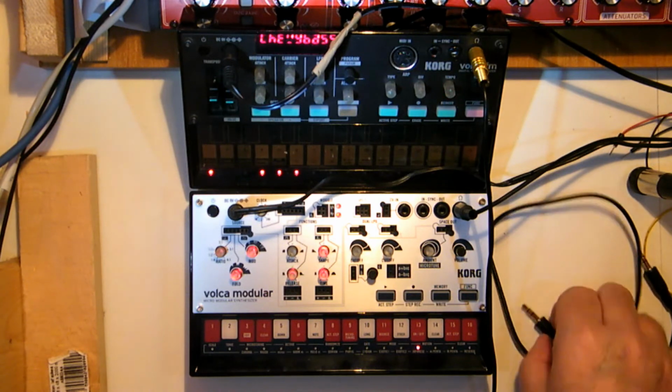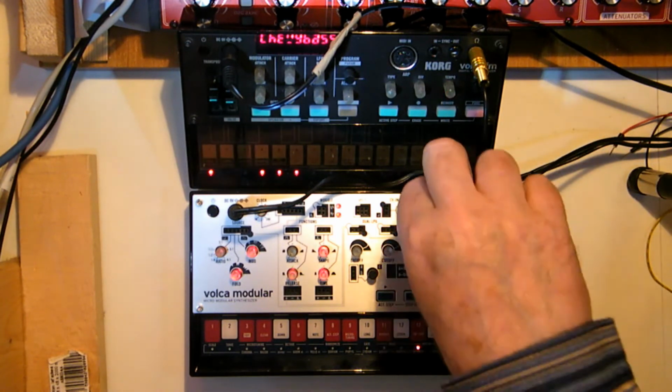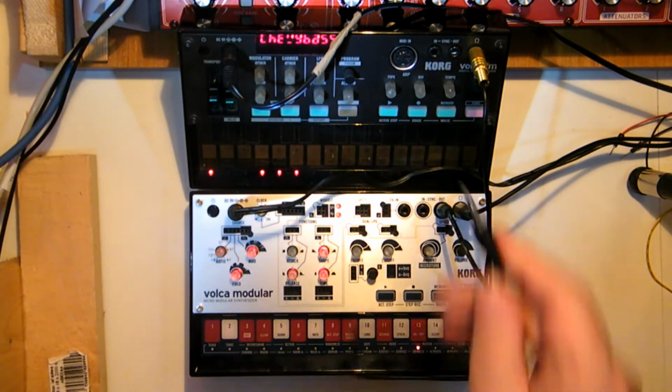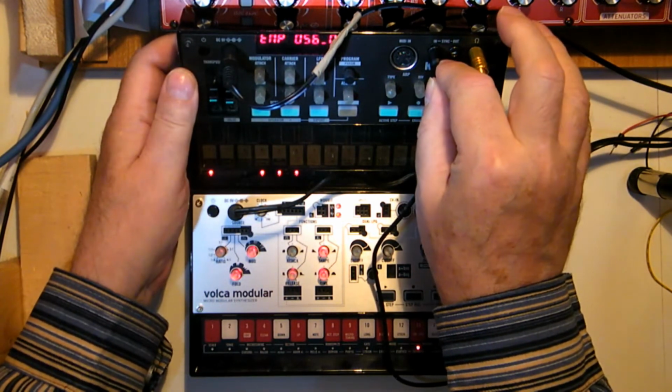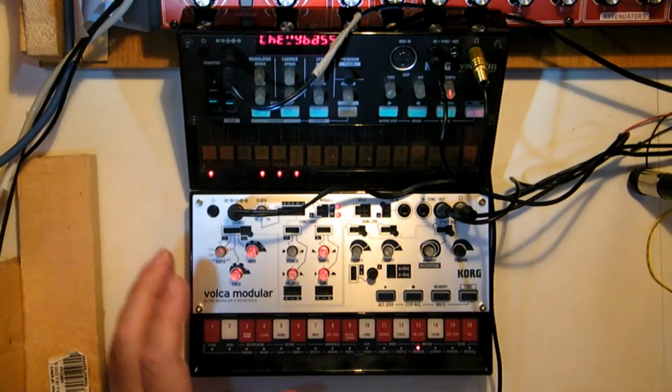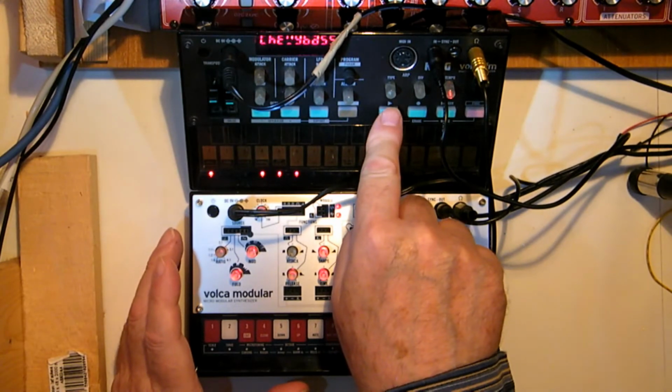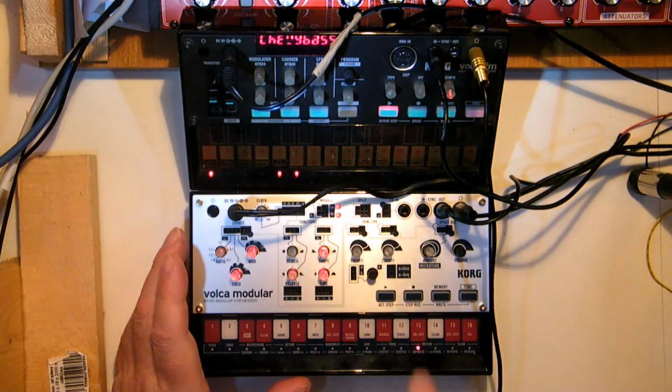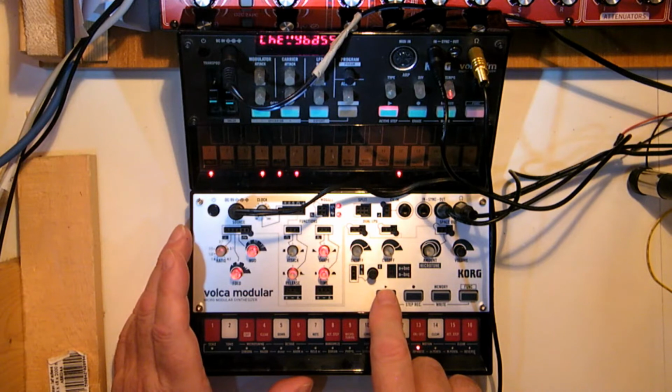To do so, I connect the sync out of the Volca Modular with the sync in of my Volca FM. Put the cable a little bit out of the way. Start the sequencer of the Volca FM and the sequencer of the Volca Modular.